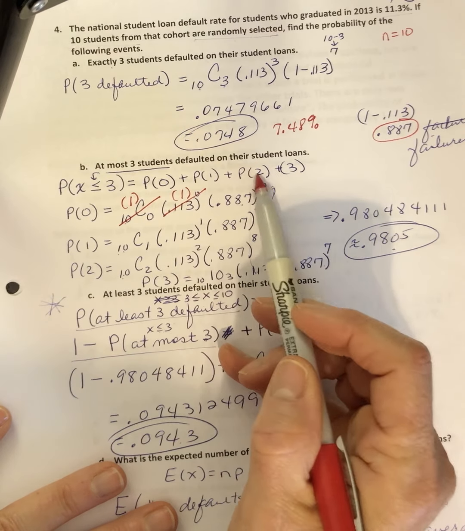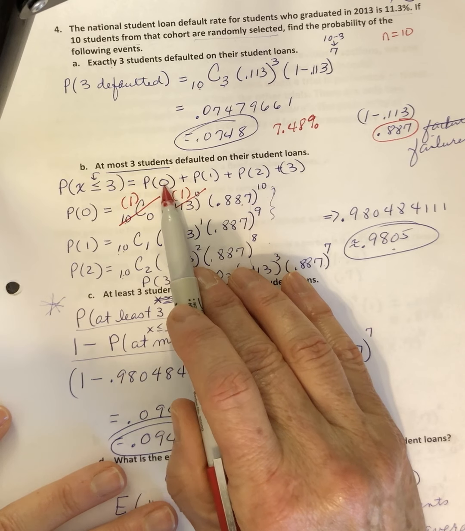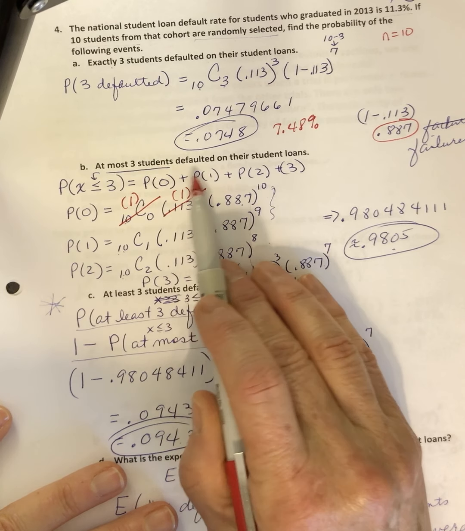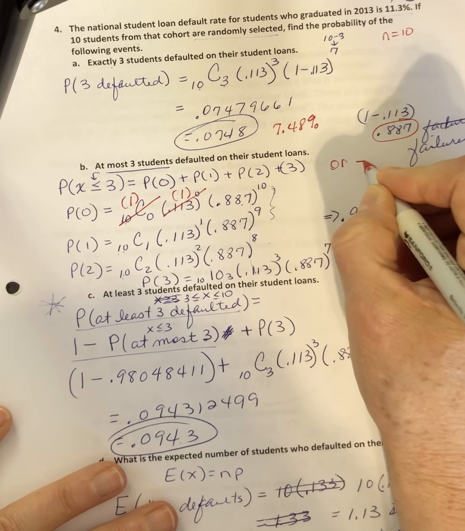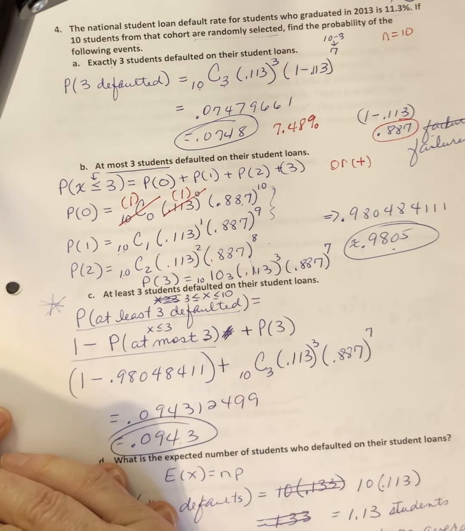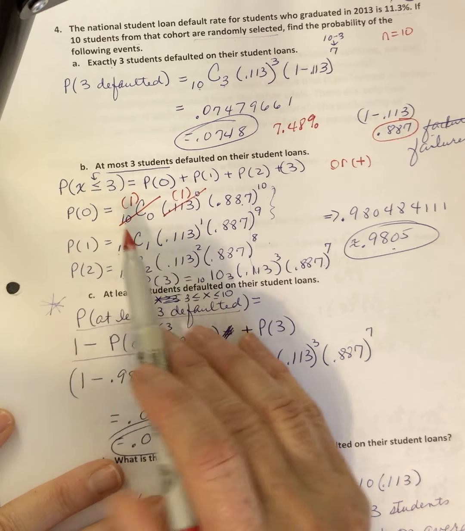So we need to find the probability of each one of these and add them, because remember I said 0 students defaulted, or 1, or 2, or 3. And remember that the word or goes with addition in probability scenarios. So we're going to calculate this one first.